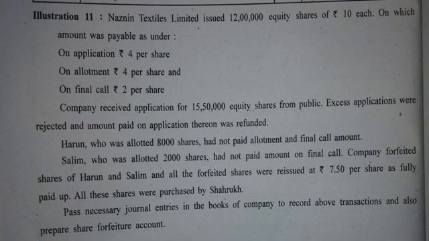So finally, starting with illustration 11, the question is presented on your screen and let me read this. Nazneen Textiles Limited issued 12 lakh equity shares of rupees 10 each. The company has issued 12 lakh equity shares.